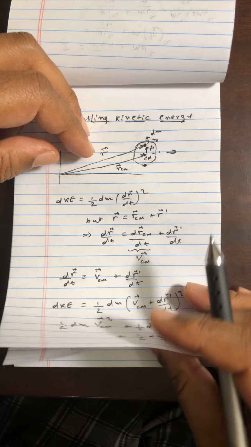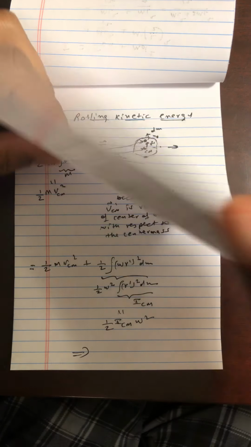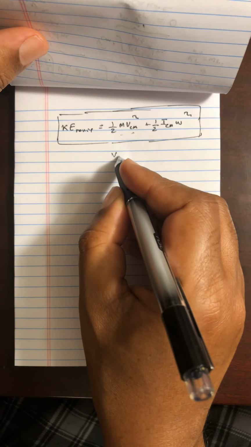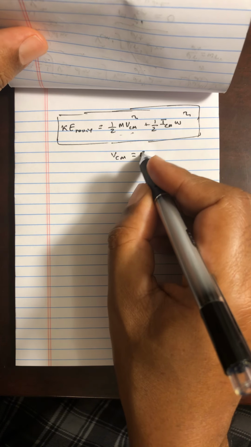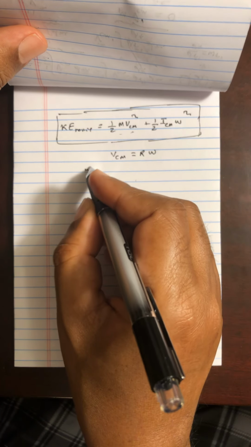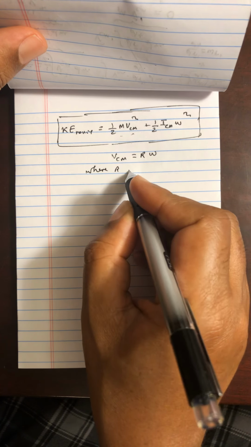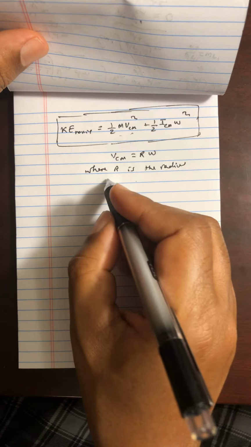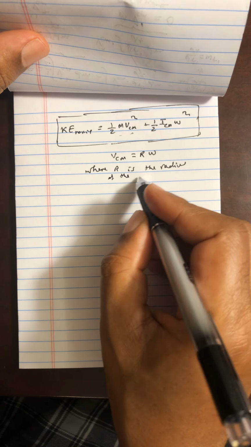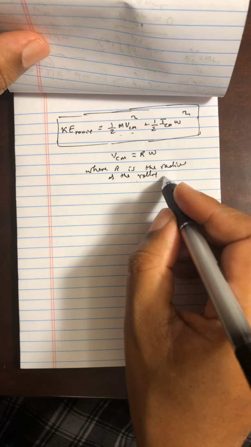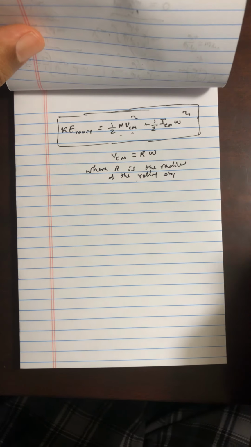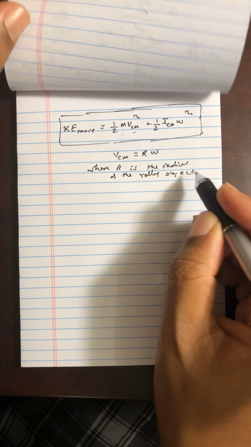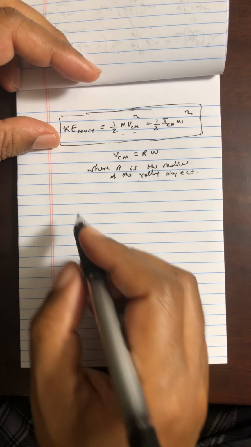So if the radius of the sphere is r, then you've got vcm equals r times omega, where r is the radius of the rolling object. Okay, so that's how we calculate the kinetic energy of the rolling object. Now let's look at an example.